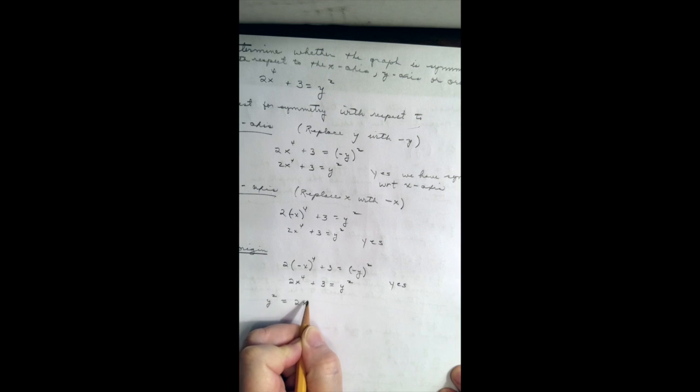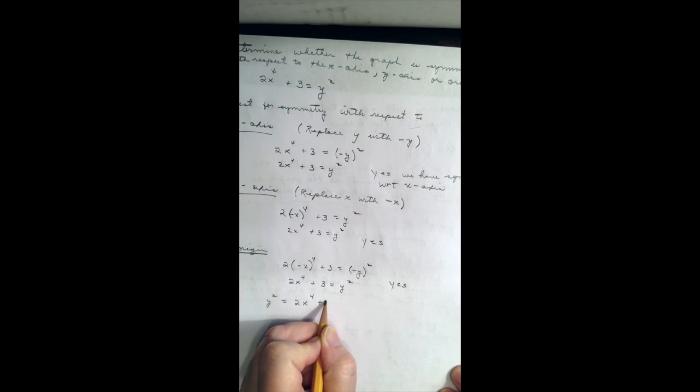Okay, so what I've done so I can show you that these are symmetric is I've taken this equation and written it with the y squared on the left. Y squared equals 2x to the fourth plus 3. And I've solved for y. And so I get y equals plus square root of 2x to the fourth plus 3, and y equals negative square root of 2x to the fourth plus 3.